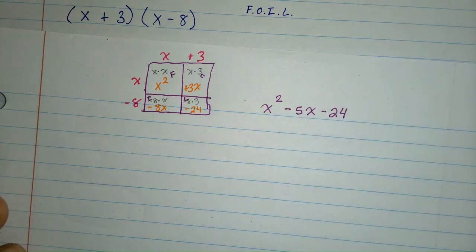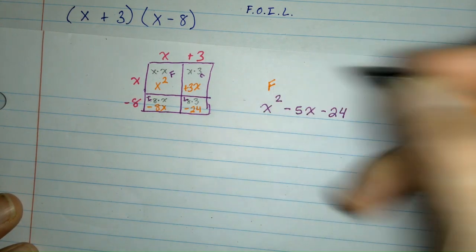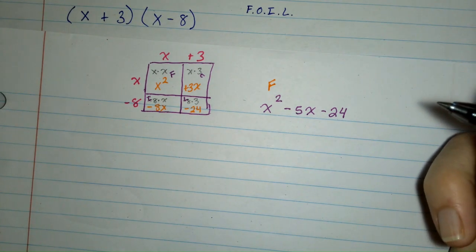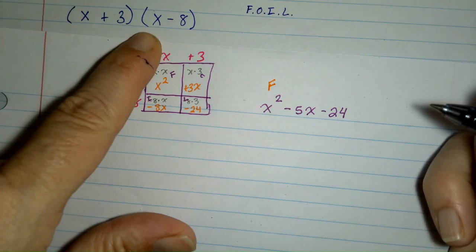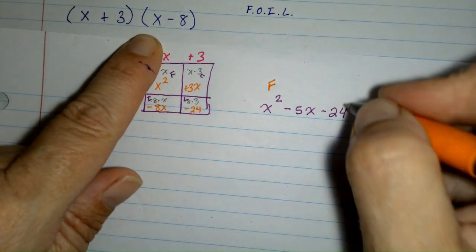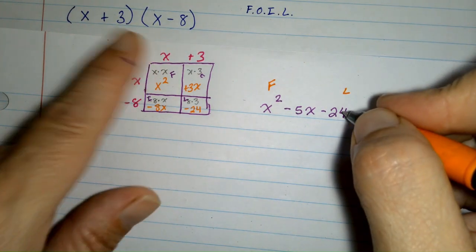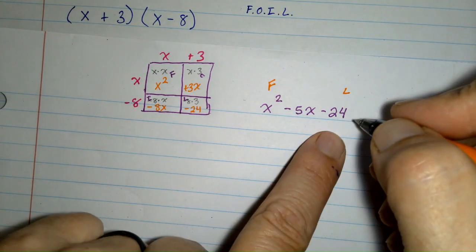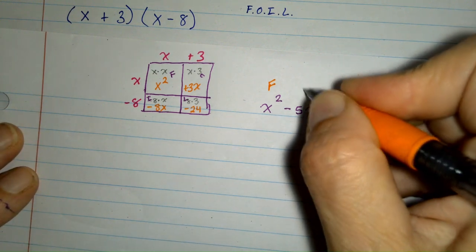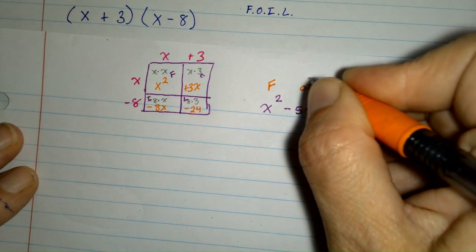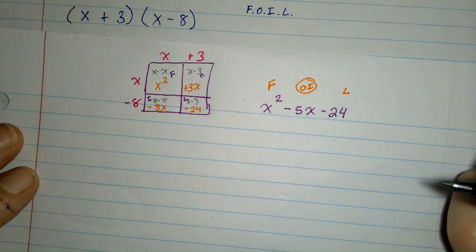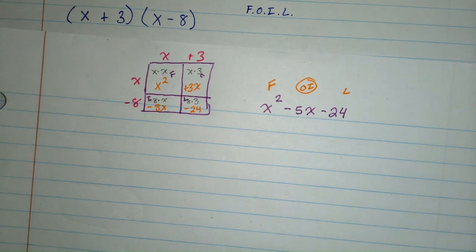But the big thing that you need to remember is this comes from the first terms, the x and the x. They were the first of each of the parentheses. This comes from the last because 3 times negative 8 is negative 24. This here in the middle is the outside and the inside sandwiched together. So they've smashed them together and made them one. So we have to be careful with that.